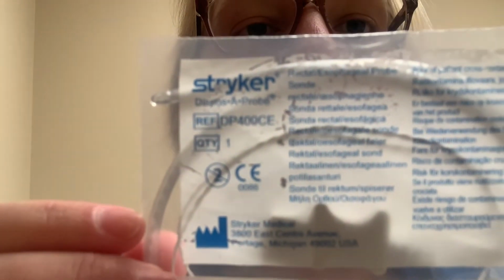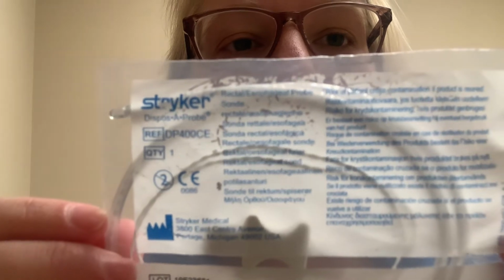All right, quick little break. Let's take a second here and talk about our rectal esophageal probe. So these are our rectal probes. Some of you may or may not have seen them before. And many people actually don't know that these are also esophageal probes. So an esophageal temperature is actually the most accurate core temperature.